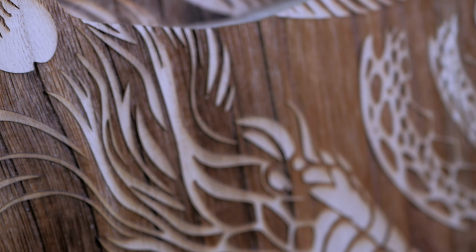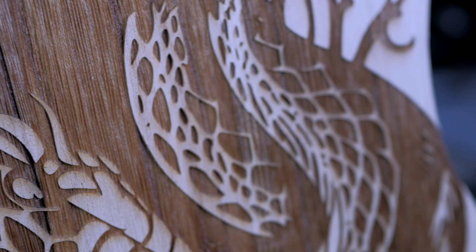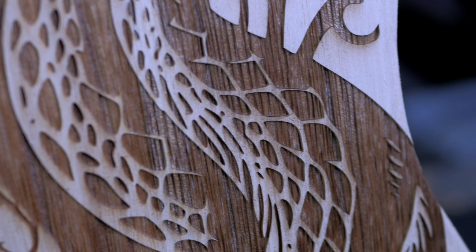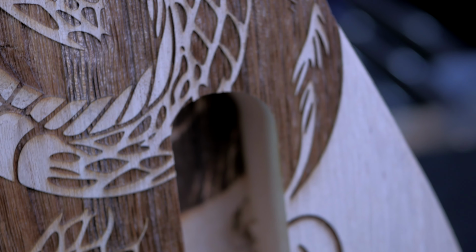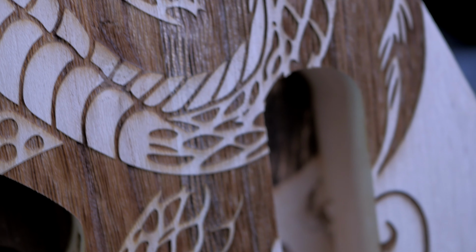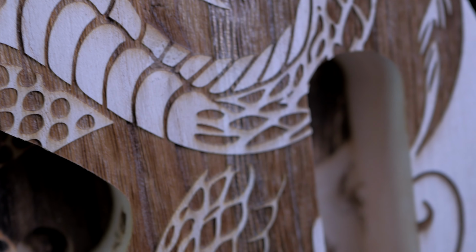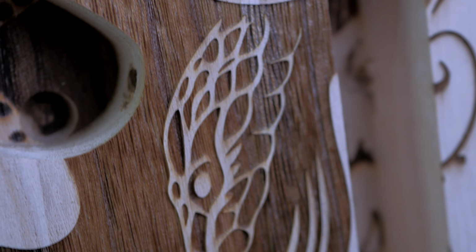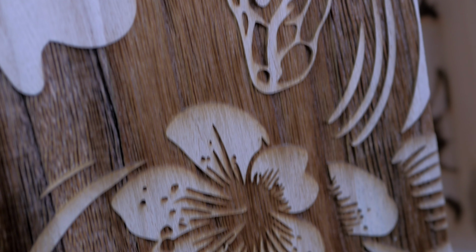And this is the trick when you're choosing your file and your artwork. You want there to be as much burning as possible. So you don't want there to be a lot of white space. The white is the wood. The dark is what's being lasered off, and you want as much stuff being lasered off as possible.